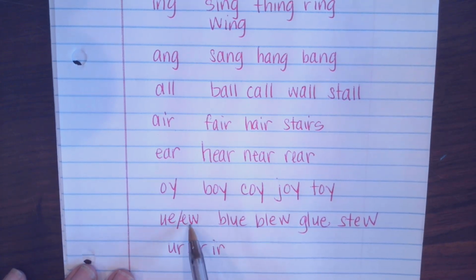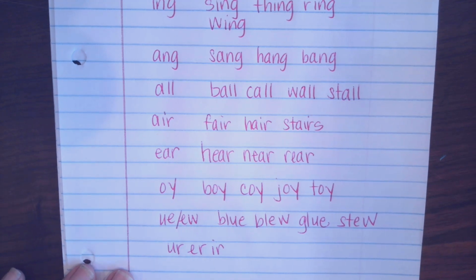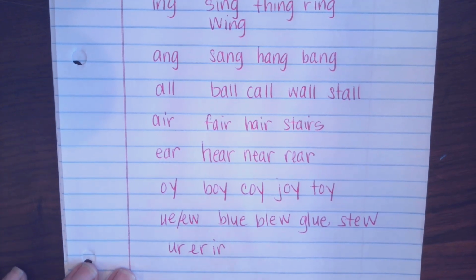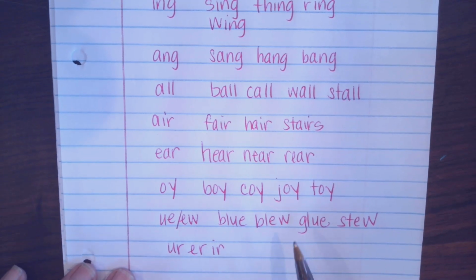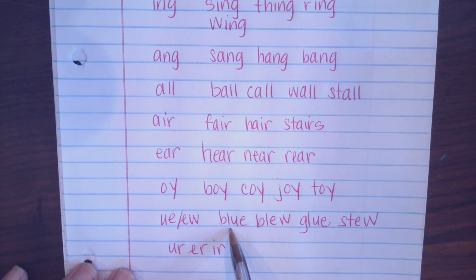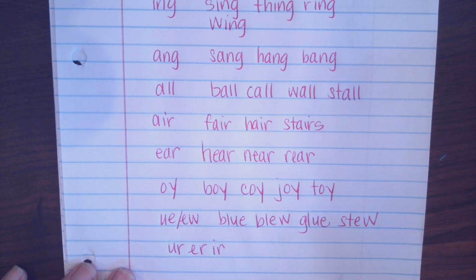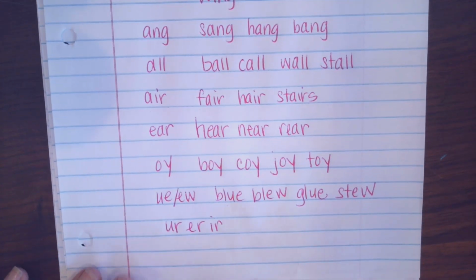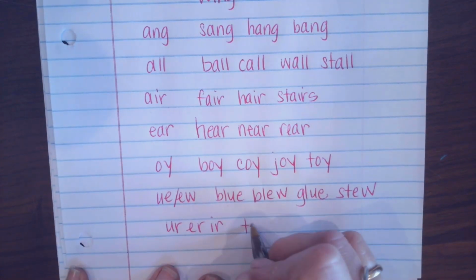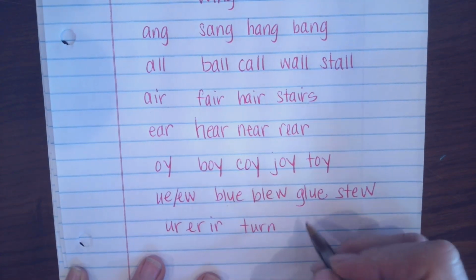UE and EW all make oo. So I would like you to read these. And then I'm going to tell you about this one: it is blue, like the color blue, and this one is like you blew a bubble. UR, ER, and IR make er. So you can start reading these now.